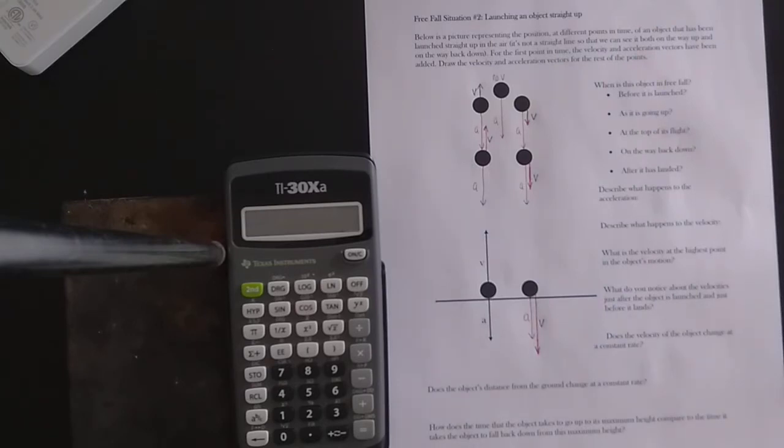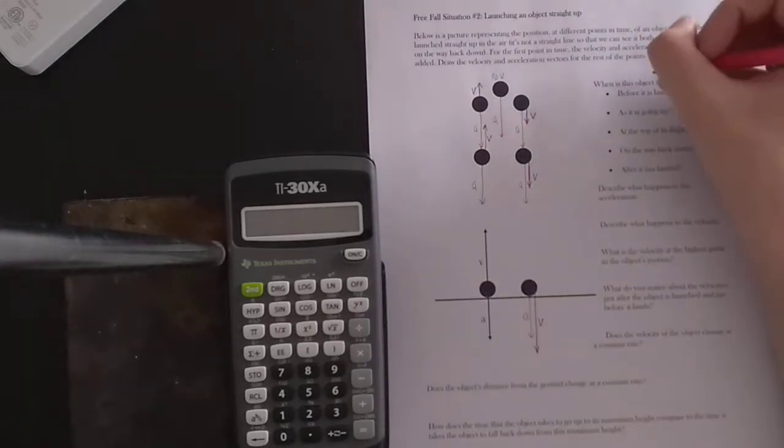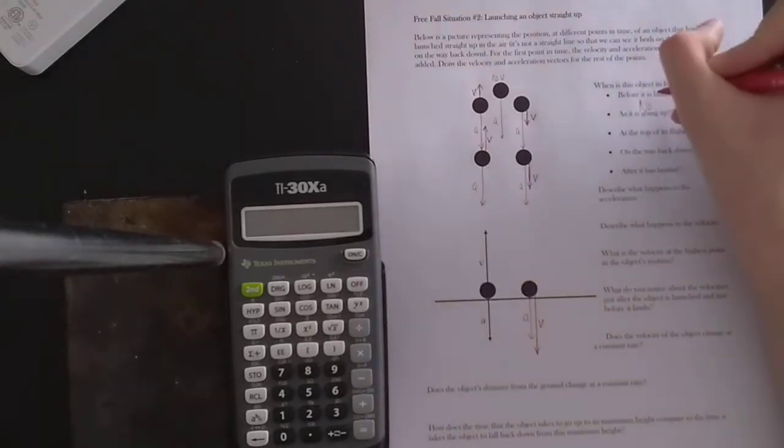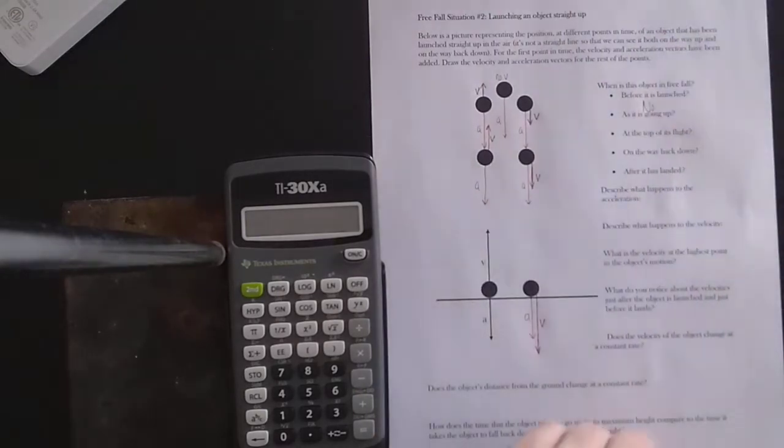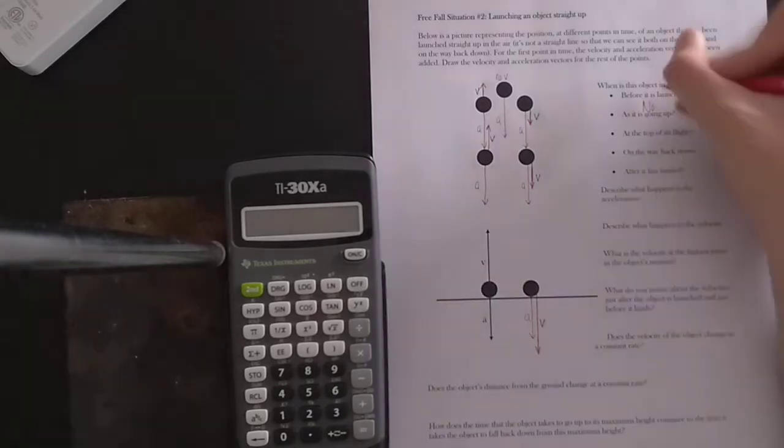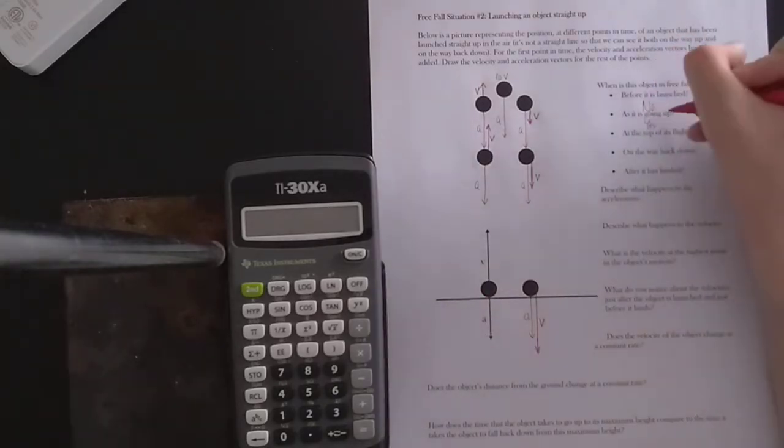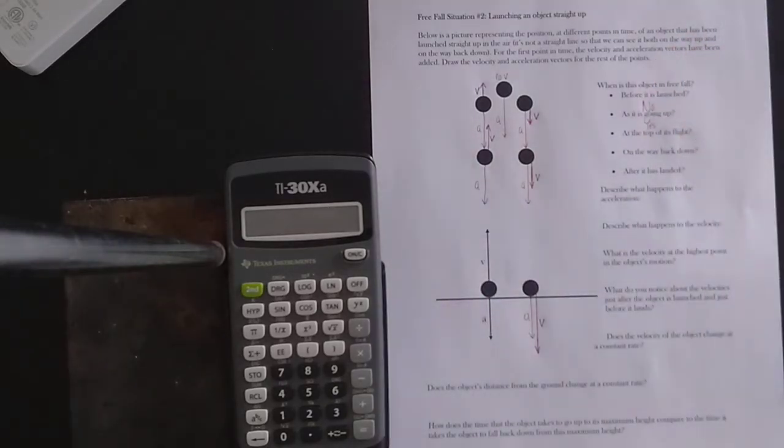So let's answer some basic questions about this. Number 1, when is this object in free fall? Is it in free fall before it's launched? No, it's probably still in contact with the ground at that point, or the person launching it. What about as it's going up? Yes, even though it's not falling, the only influence on it at that moment is gravity. It doesn't matter that it was launched beforehand. It's not still in contact with whatever is launching it. So the only influence on it currently is gravity. It must be in free fall.